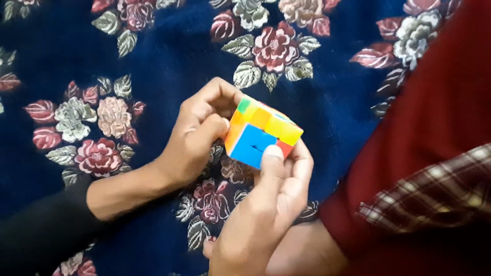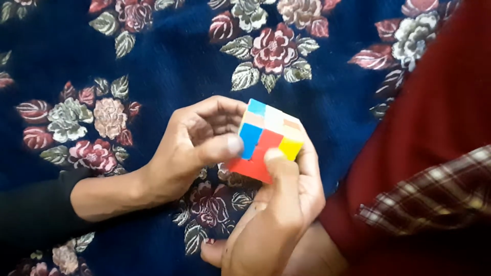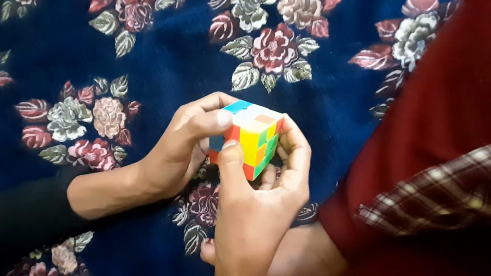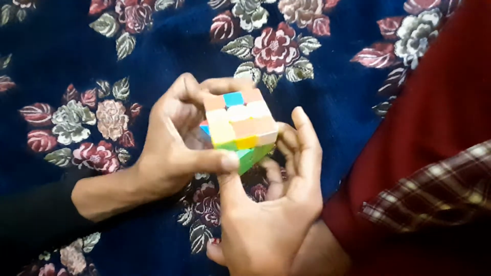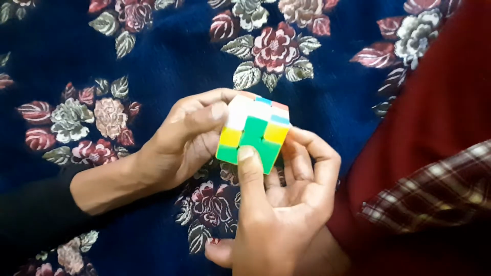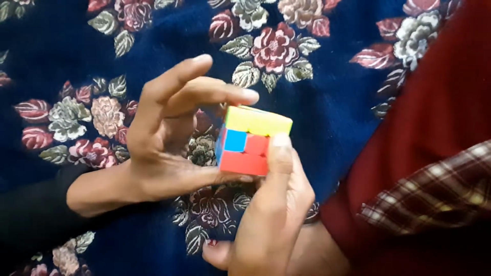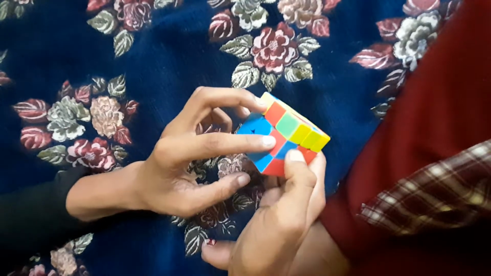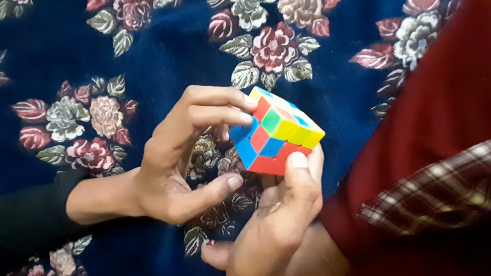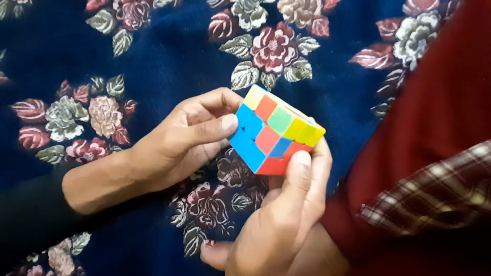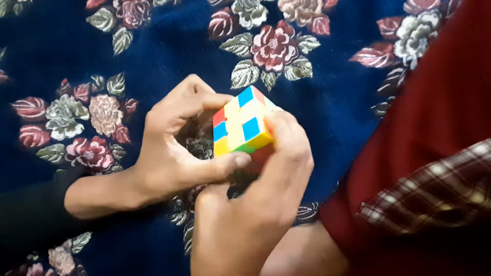And now this is also at its right place. So we will do like this with all the other blocks. This is a red and green and needs to be placed here. Now this is a special case where this block is right at its place but is not correctly matched with the colors. So we will simply do the same process with any of these four blocks.